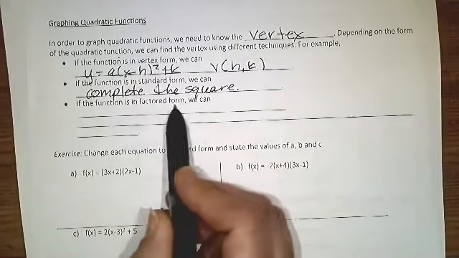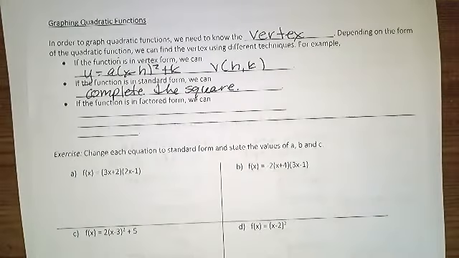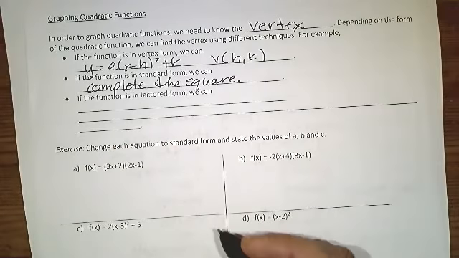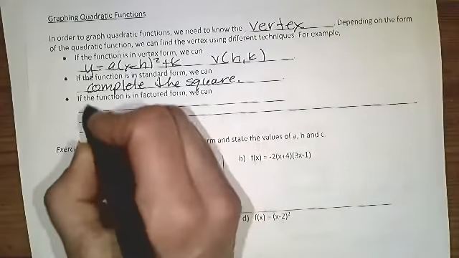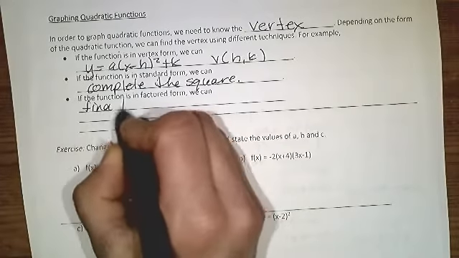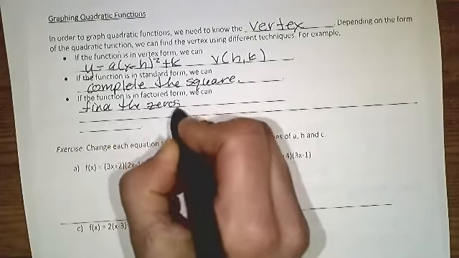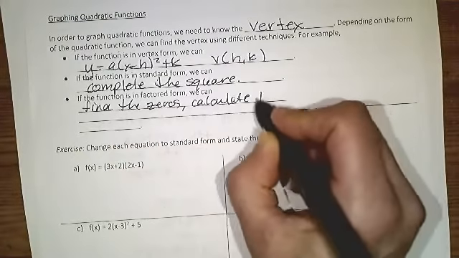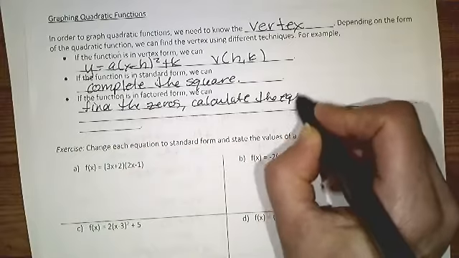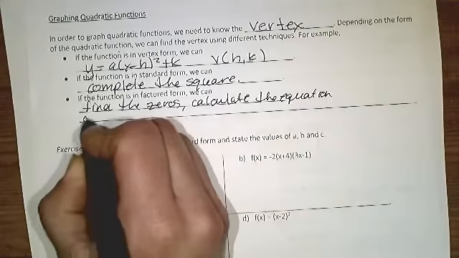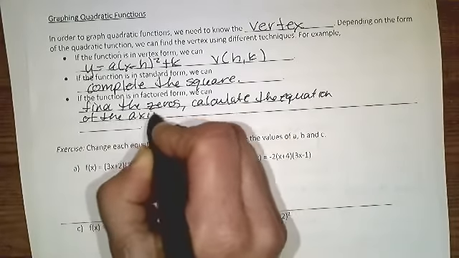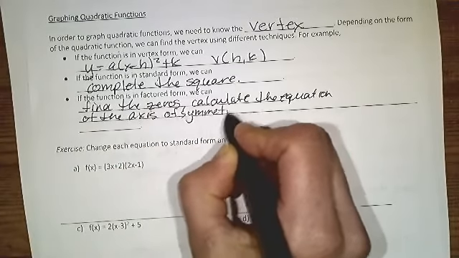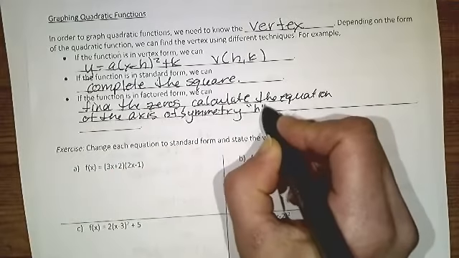If the function is in factored form, this takes a little bit more work. There are a few different ways that you can do it. But if it's in factored form, you could first find the zeros, and then calculate the equation of the axis of symmetry, and this gives us our h value.